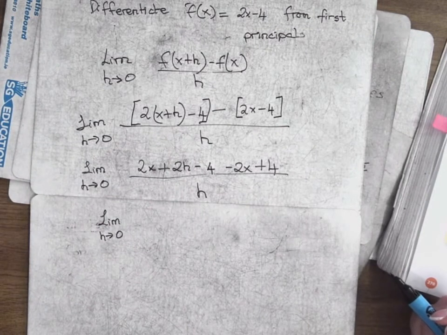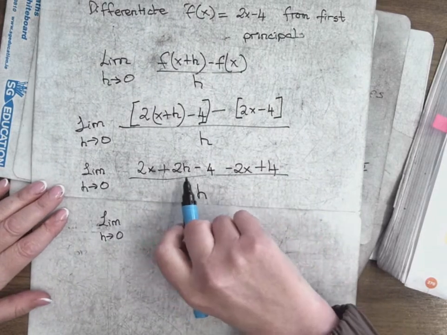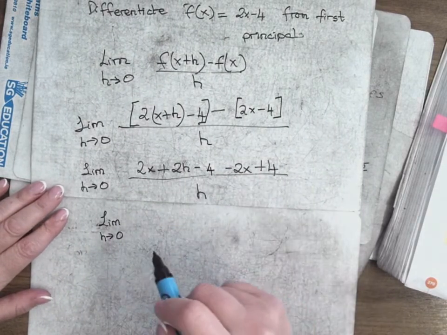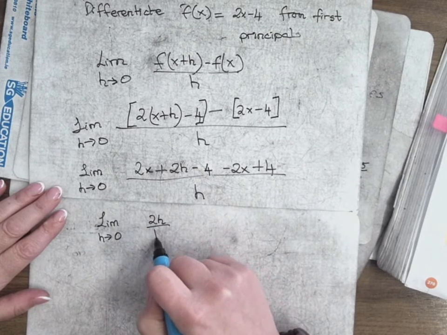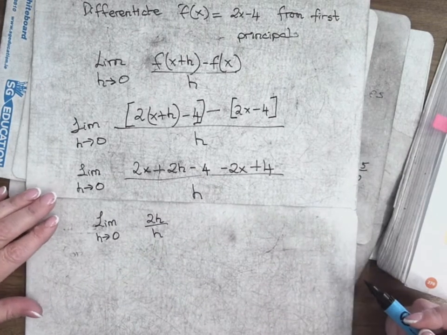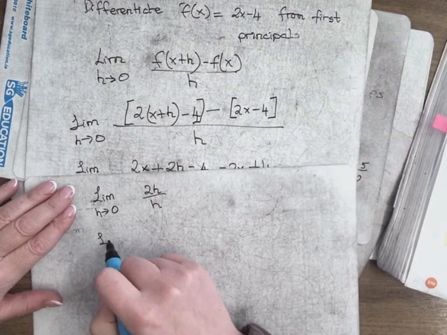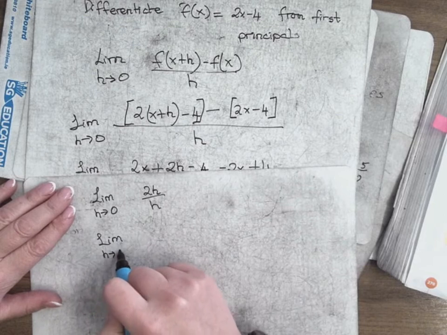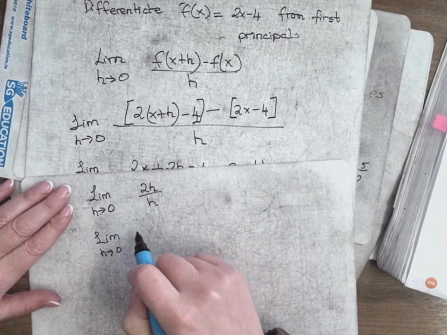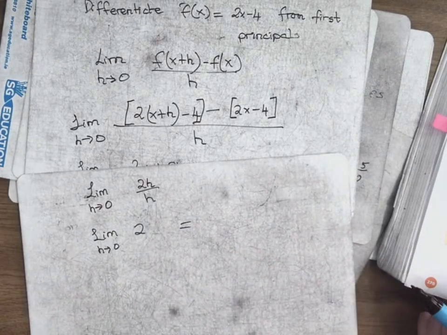Right, is that okay? So the 2x minus 2x gone. The minus 4 plus 4 gone, so I'm left with a 2h on top. And I have a h on the bottom. Agreed? So that would be the limit as h tends to 0. I can just divide, 2h divided by h is 2. So the limit is 2 as h tends to 0.